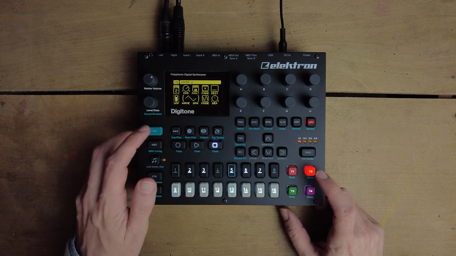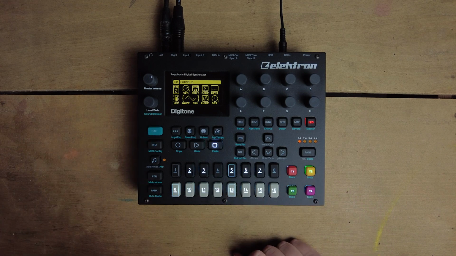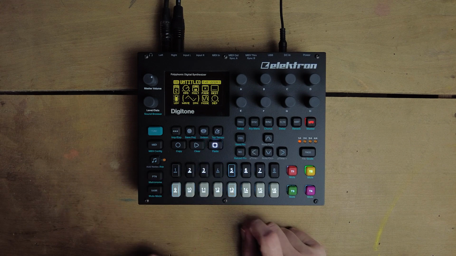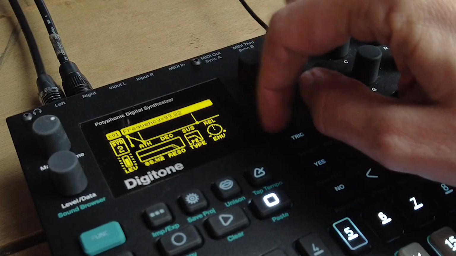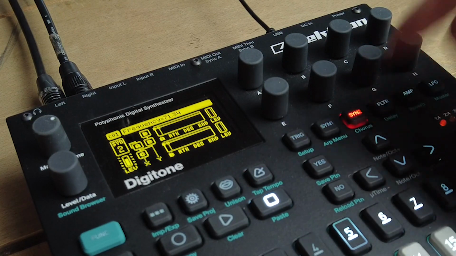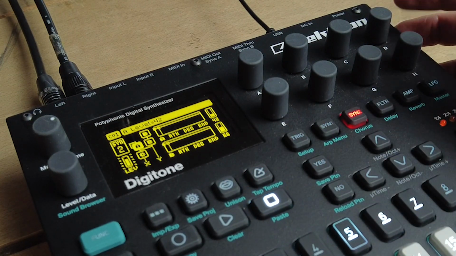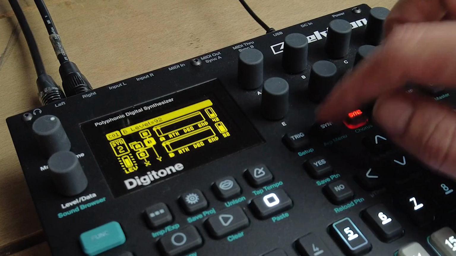So for the last track that's left here, I'm thinking maybe some kind of slow melody, maybe sustained or plucked. I'm just gonna see where things will take me. So I'm gonna filter this a bit and bring up those levels.